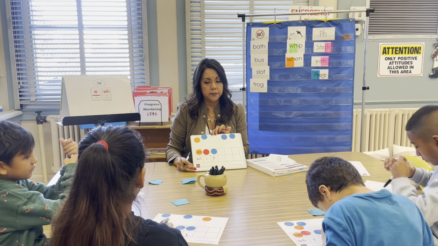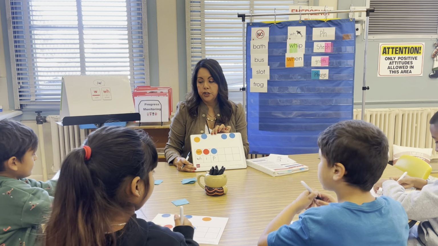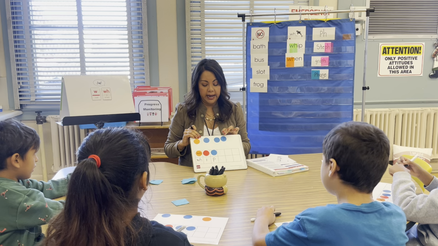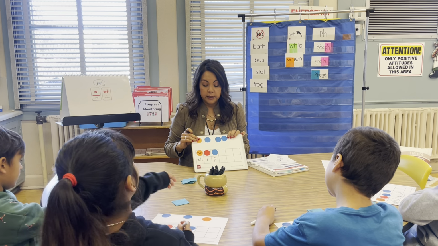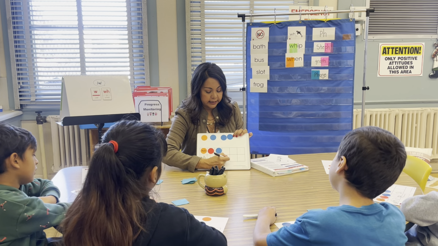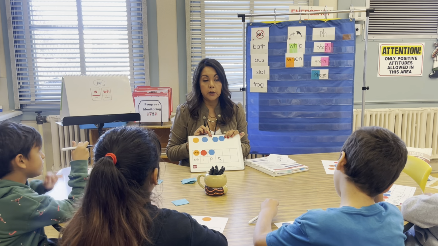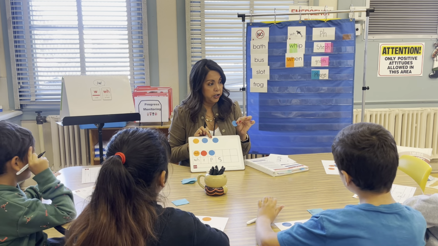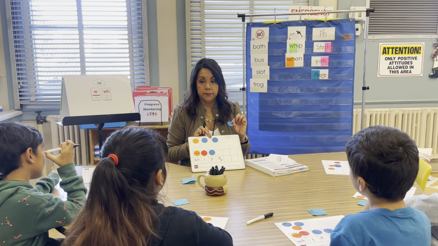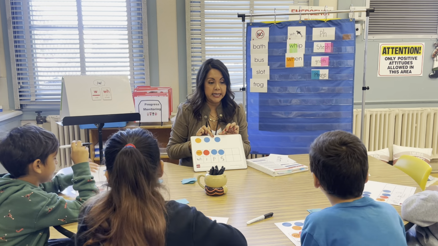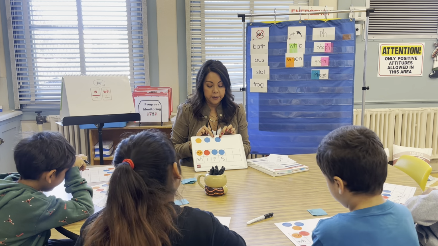Excellent. So what did you have to add? What did you add? S. Yes, you added an S. So what color chip did we need to add? Blue. Can you tell me why it's a blue chip? What is S? A consonant. It's a consonant. Excellent job. And now it says whips, more than one.